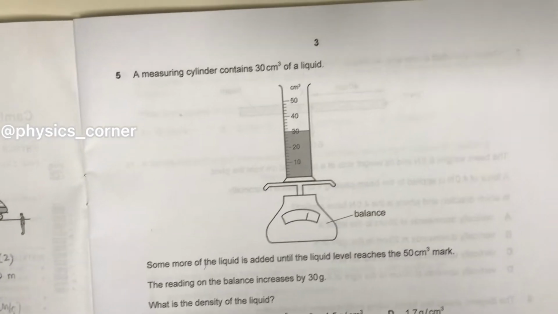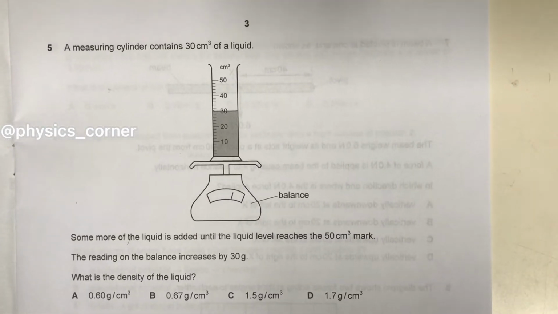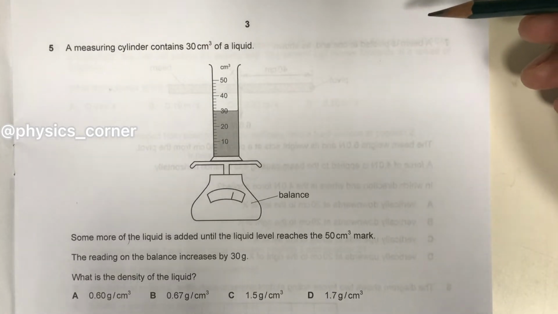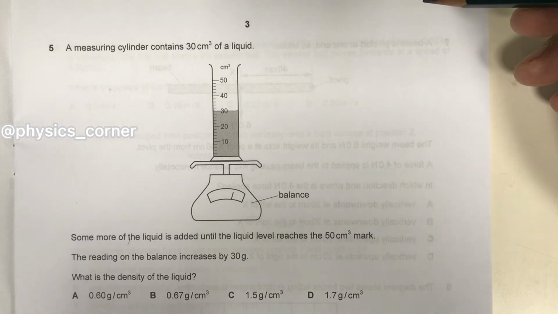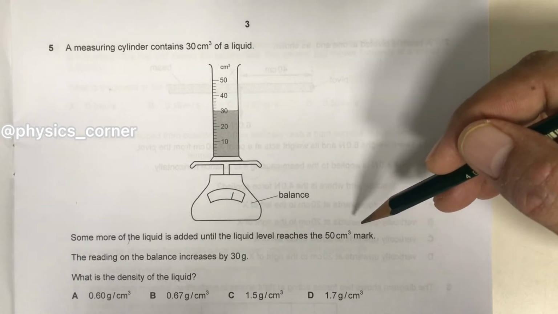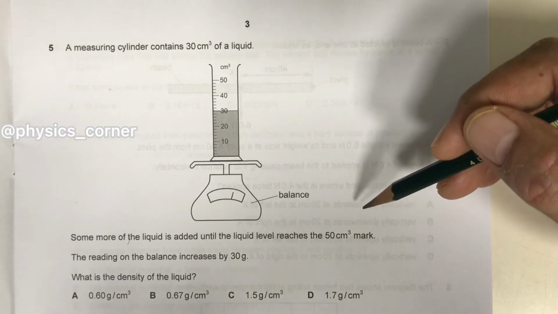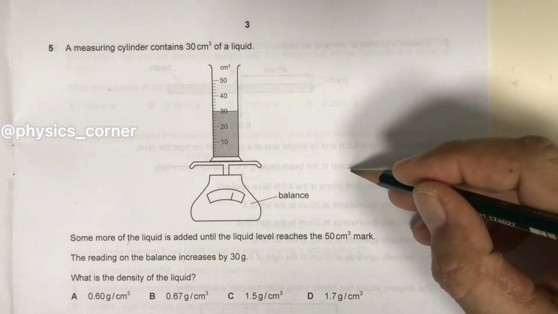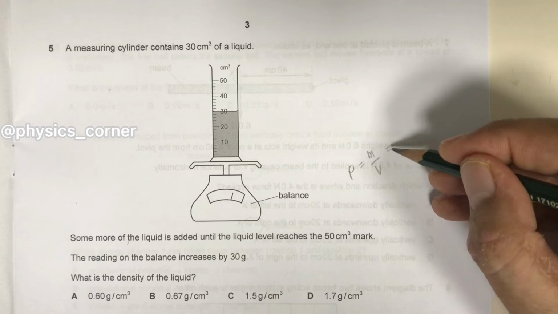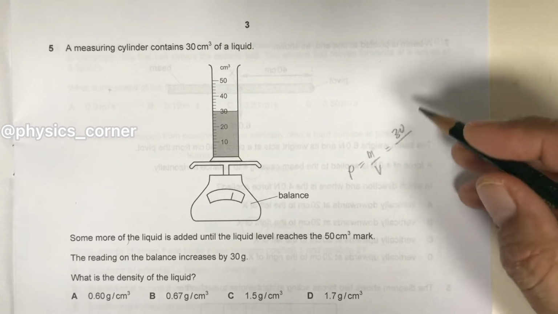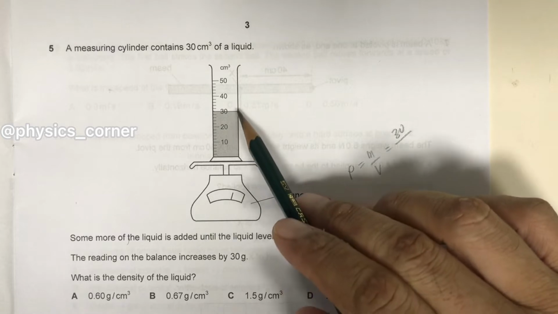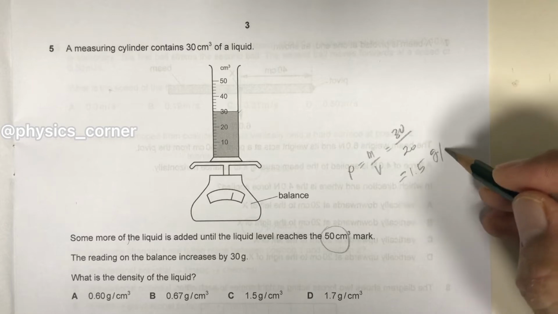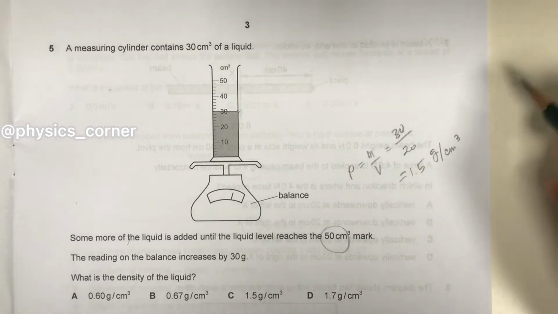Let's check question 5. A measuring cylinder contains 30 cubic centimeters of liquid. Some more liquid is added until the level reaches the 50 cubic centimeter mark. The reading on the balance increases by 30 grams. What is the density of the liquid? Density is mass over volume. The mass is 30 grams and the volume is 50 minus 30, so 20. So it's 1.5 grams per cubic centimeter. 1.5.